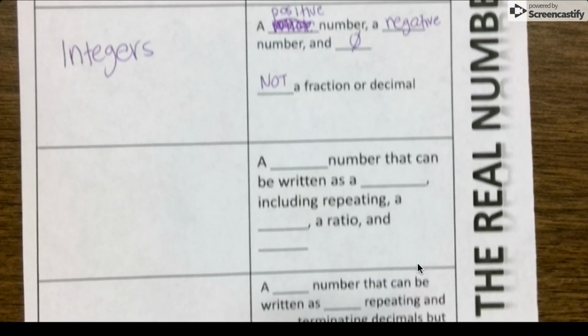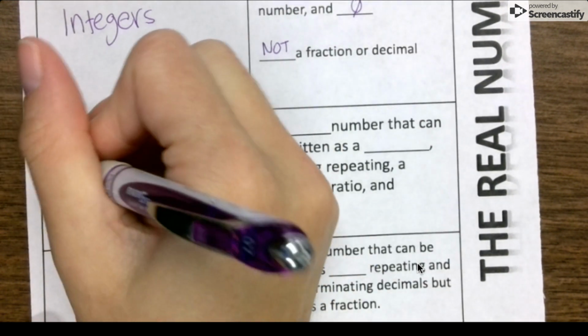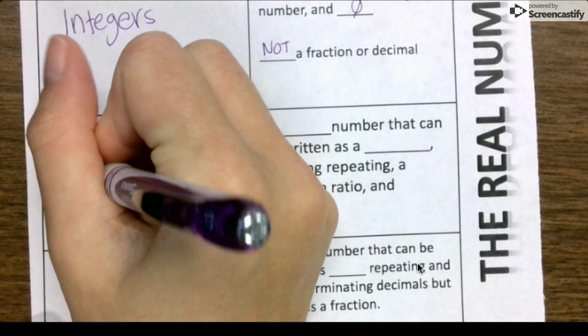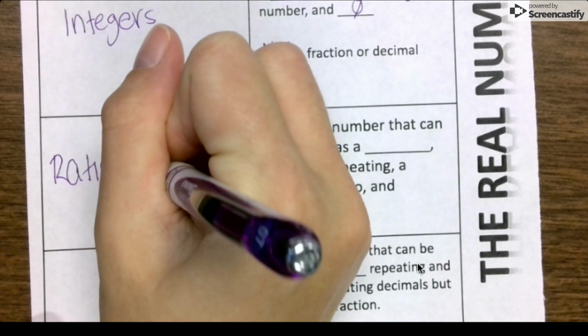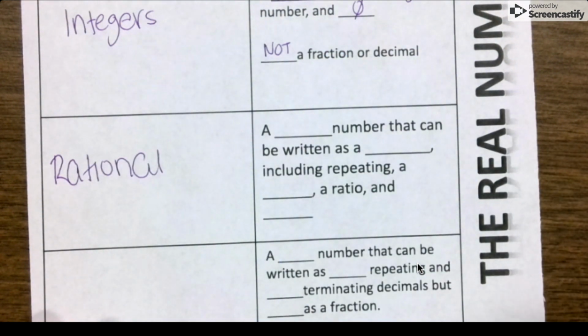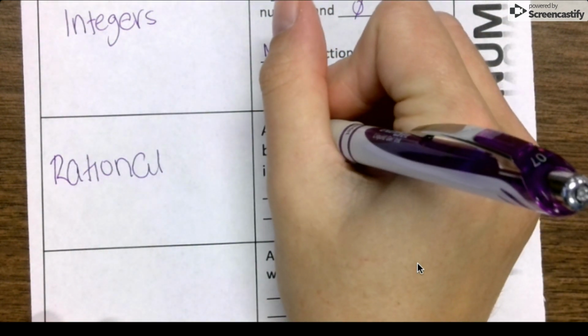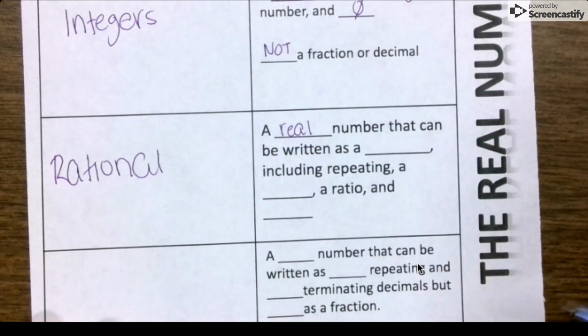Okay? So the next one we're going to look at are called rational numbers. And these are real numbers because we are in the real number system, meaning you could place them on a number line.